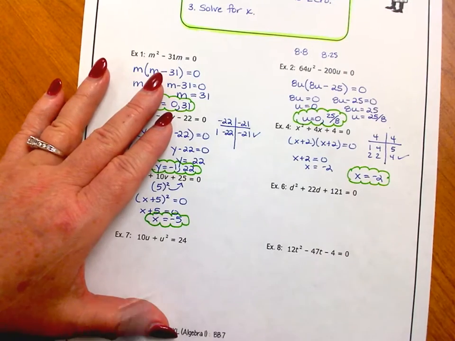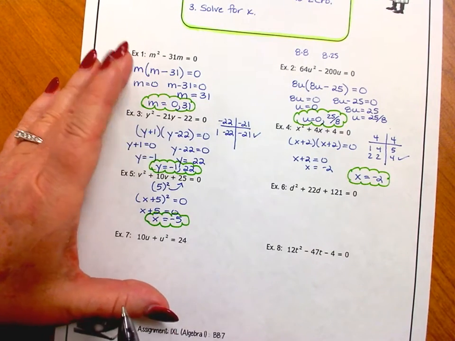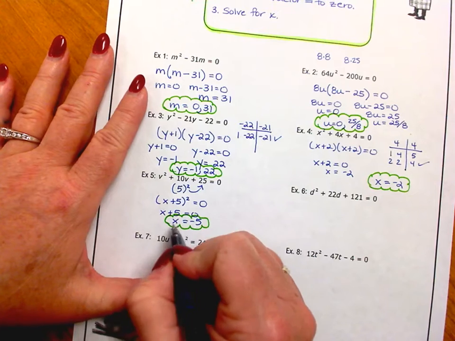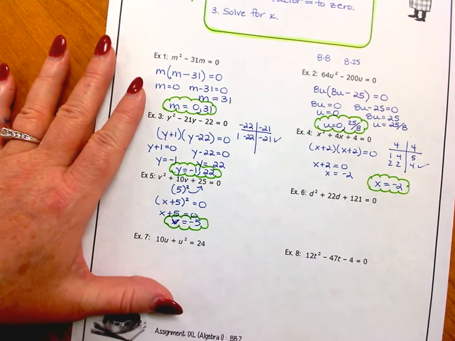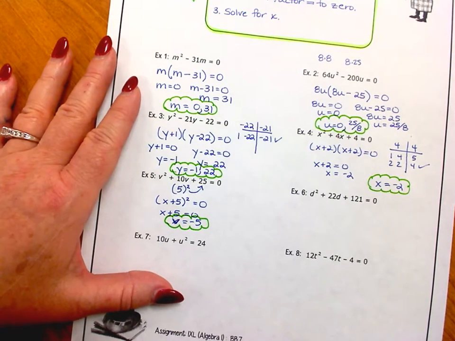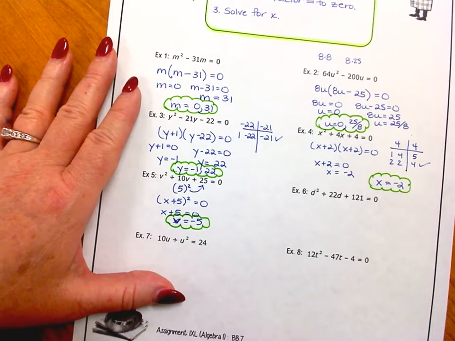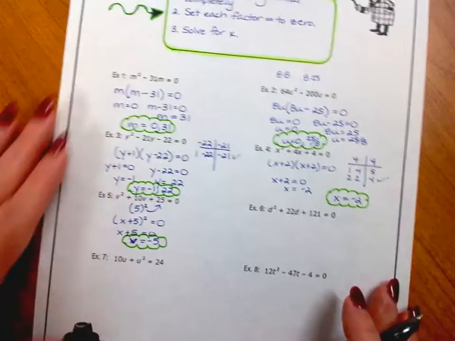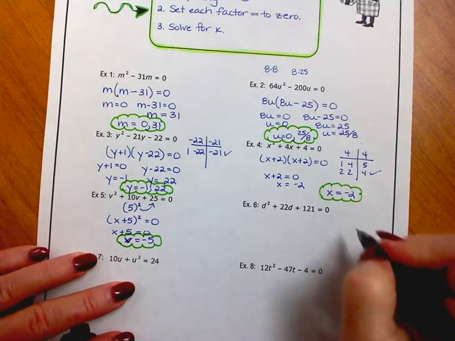All right, let's take a look at this one. So now we're solving for d's. Over here, this is probably going to be a v. So when you do the IXL, make sure you use the right letter, if it even asks you for that. Very easy to do. Okay, so for this one, we can start our chart.